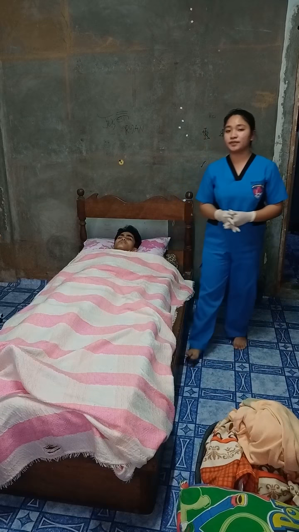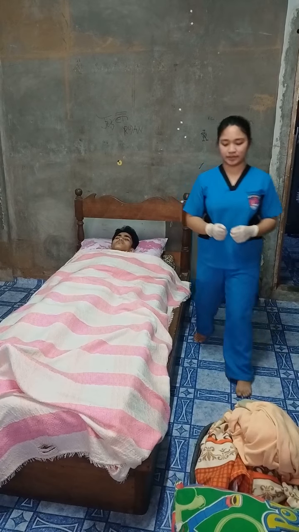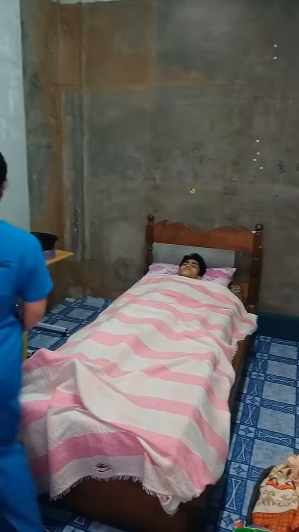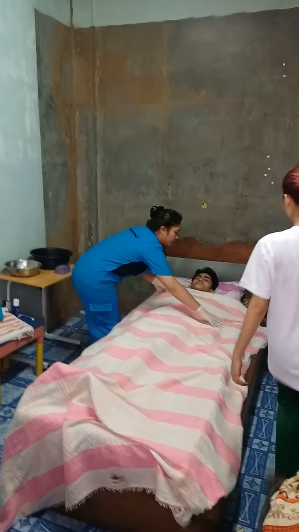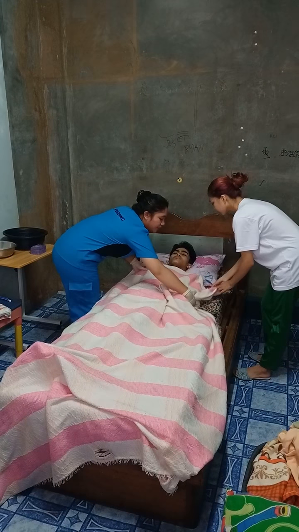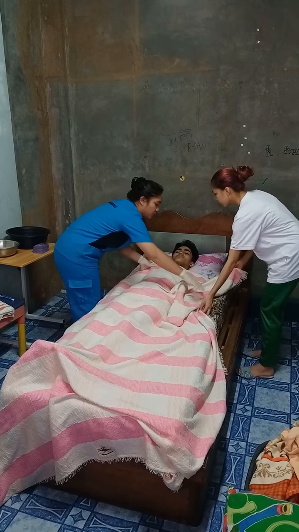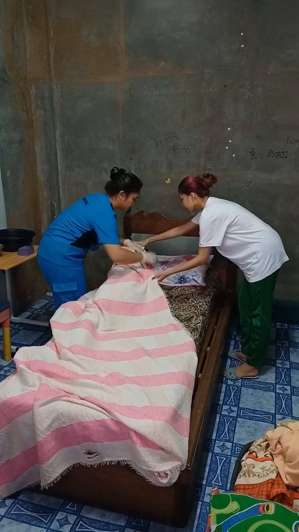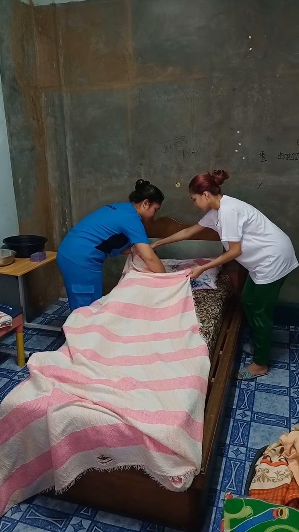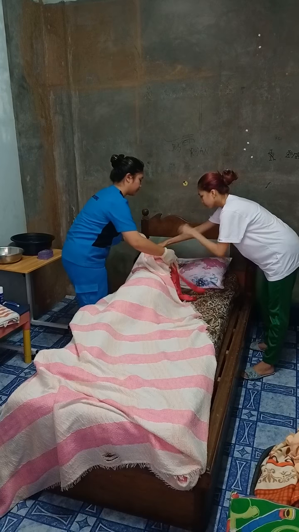Next is remove the gown of the patient. Ask the client to turn into a sidelying position.